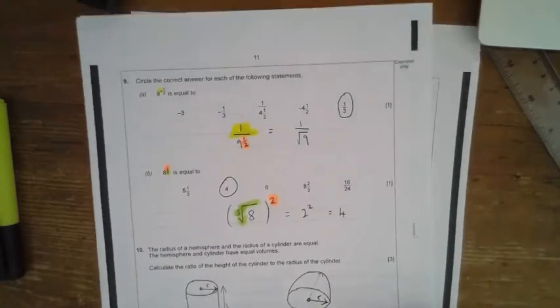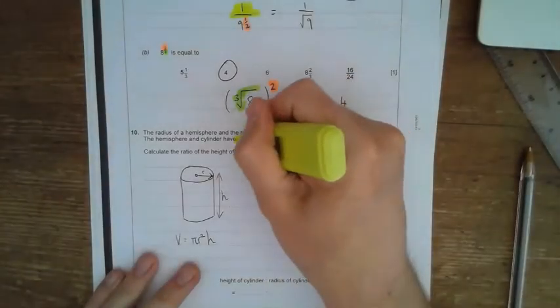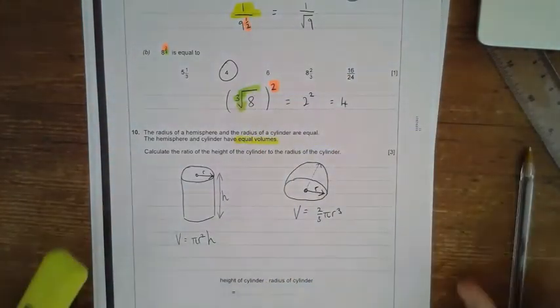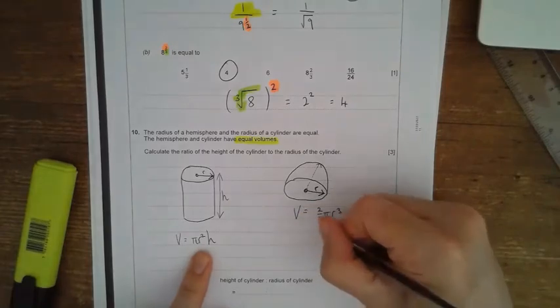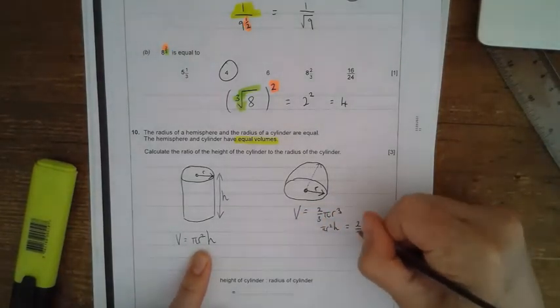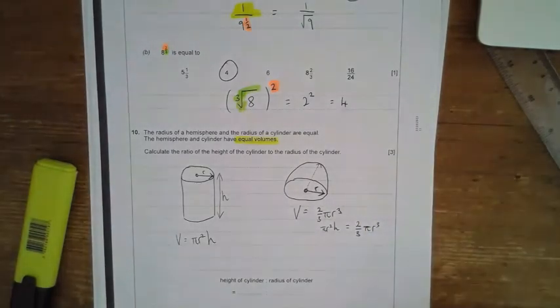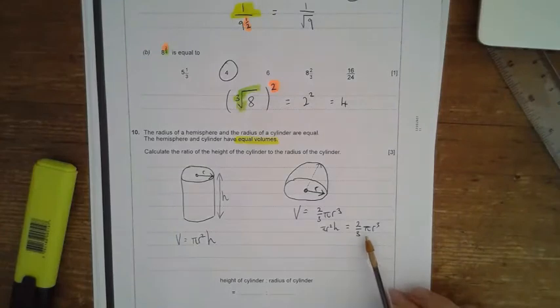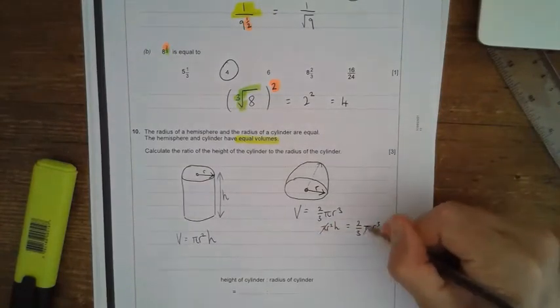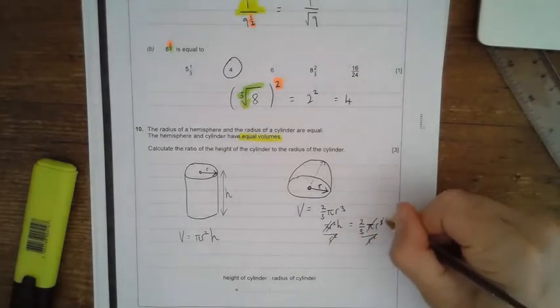Now, the next thing to pick out from what we were told here was that they have equal volumes. Because they have equal volumes, I can say that pi r squared h is equal to 2/3 pi r cubed. The next thing we're going to do is some cancelling down and having no fractions. So the first thing I'm going to do is divide both sides by pi, so they both cancel out. Then I'm going to divide both sides by r squared. So they're going to cancel, and that's going to cancel down to a power of 1.